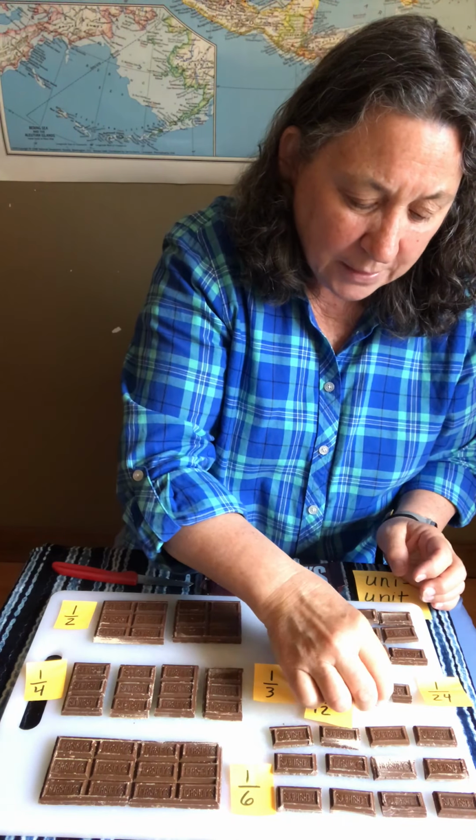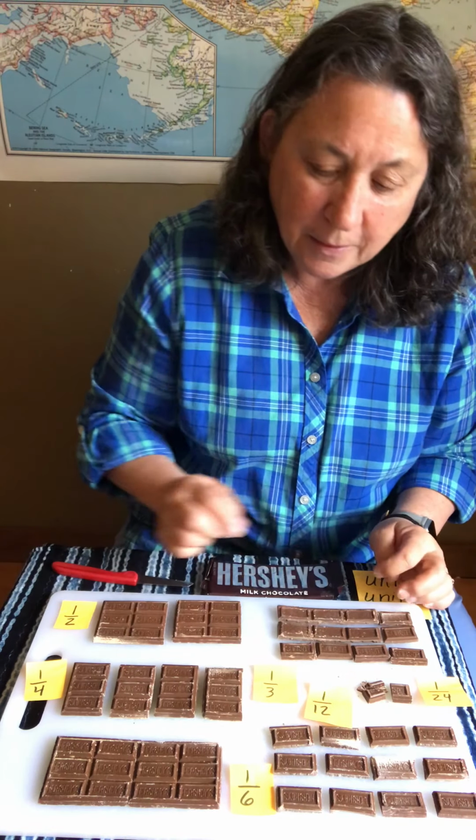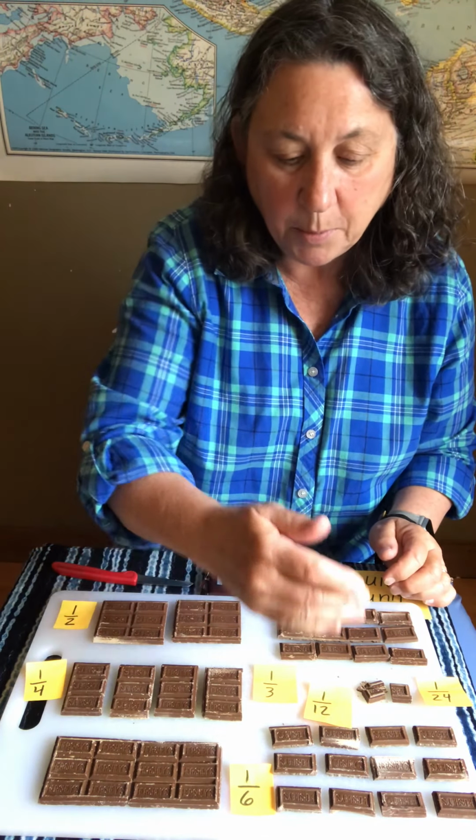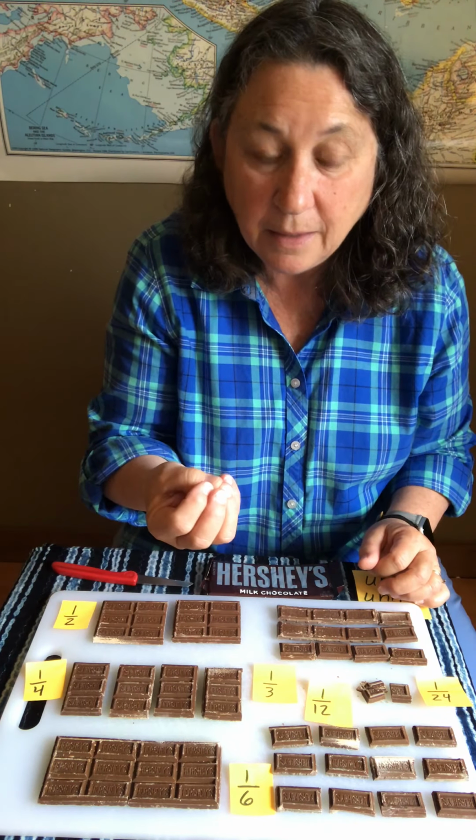So, what's the big idea? The big idea is this. If you keep the same size candy bar every time, and you make more pieces, the pieces get smaller. So even though the number 12 is quite large, 1/12 is very tiny. Even though the number 24 is quite large, 1 out of 24 is a little bitty bit.